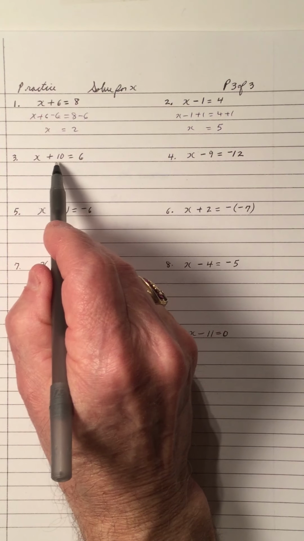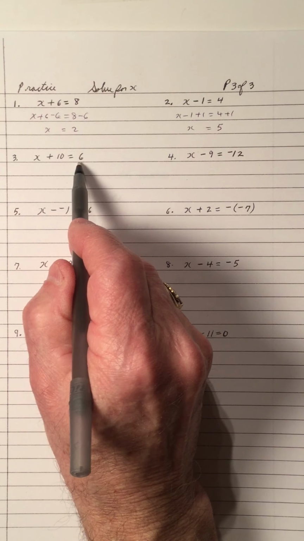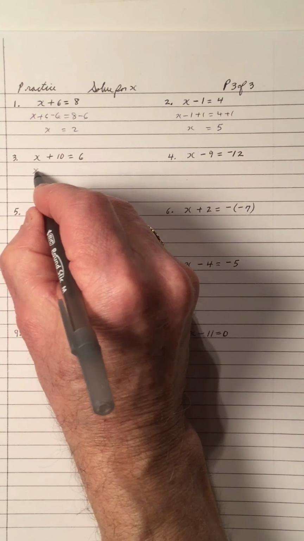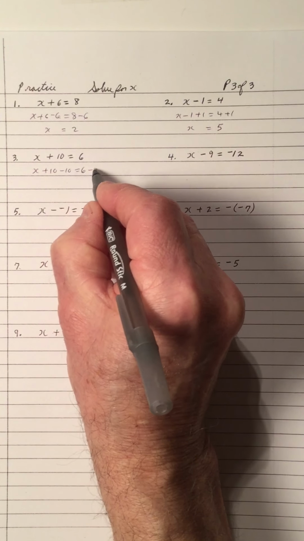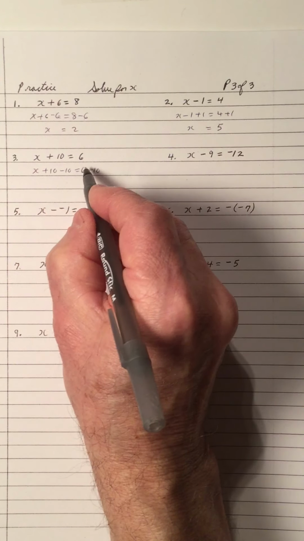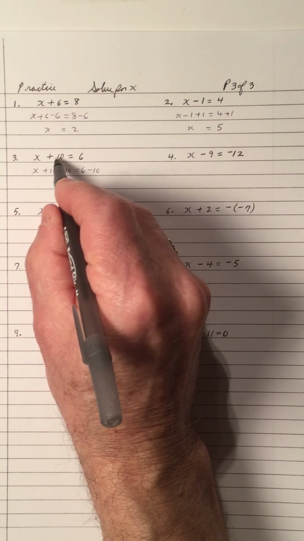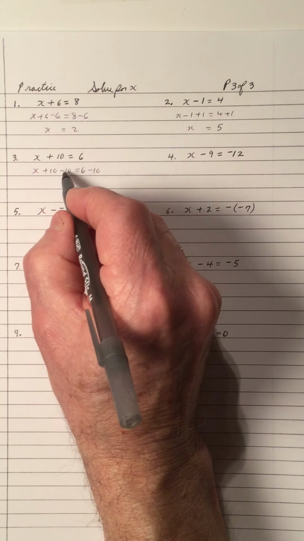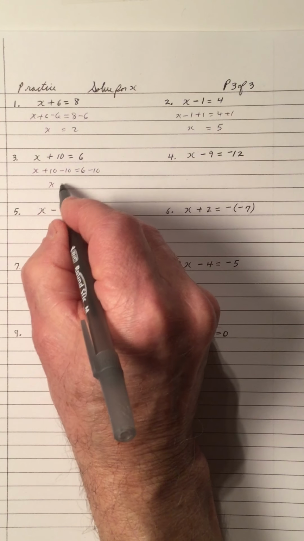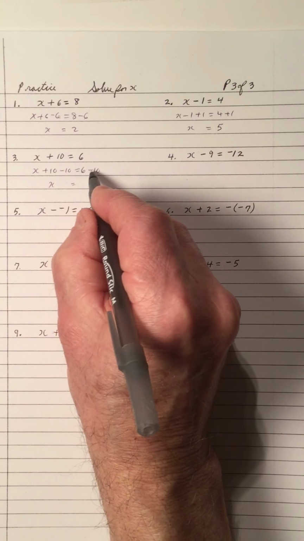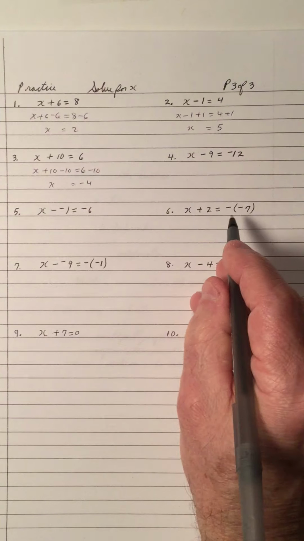What number added on to 10 gives you 6? It has to be a negative 4, but that's easy to see because the problem is easy. But we're consistent. We'll subtract 6. We want to get rid of the plus 10, so we subtract 10. So plus 10 minus 10 is 0. So 6 minus 10 is negative 4.